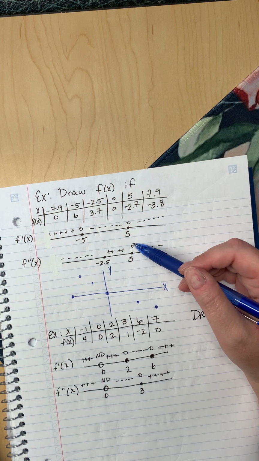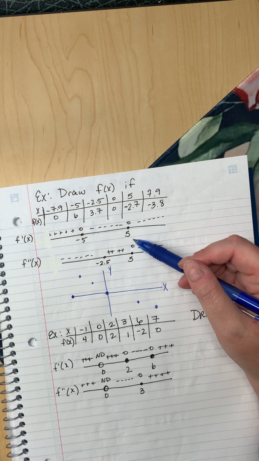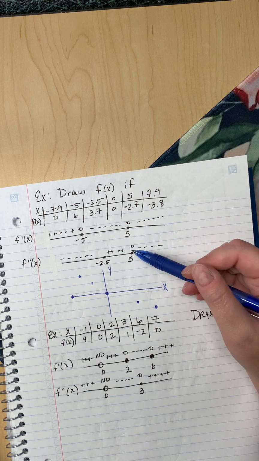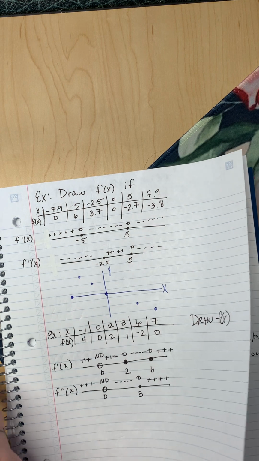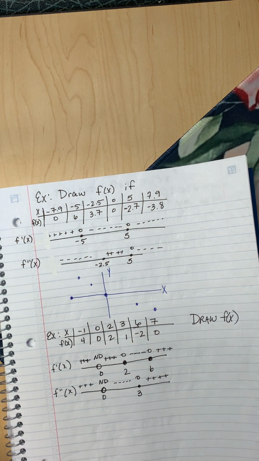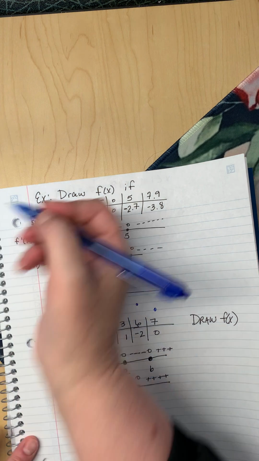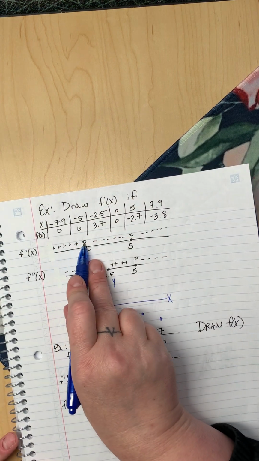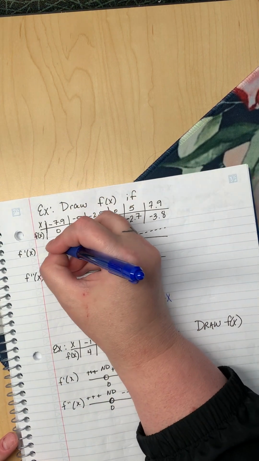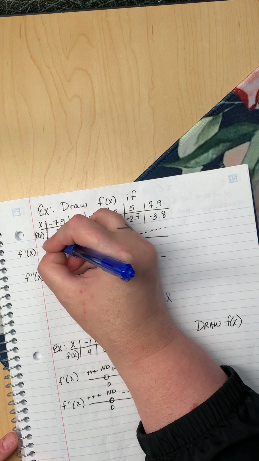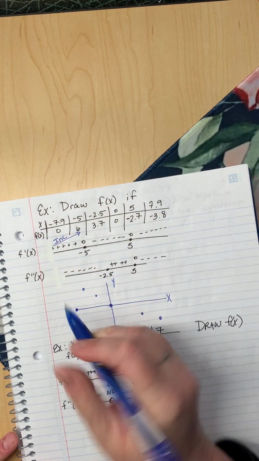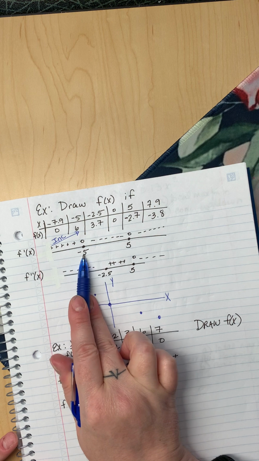Now we're going to look at this first derivative. Okay, if we look at this first derivative, the first derivative tells us whether we're increasing or decreasing. So this positive over here on the left means that we're increasing all the way from the left up to negative 5.